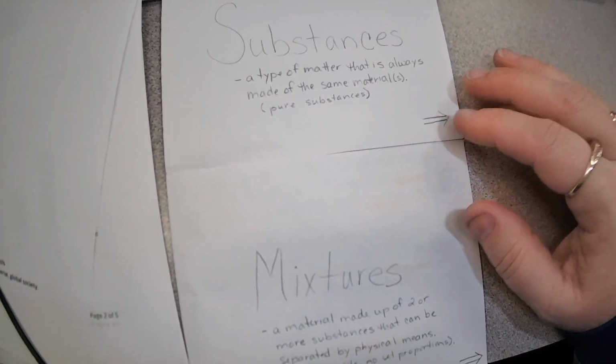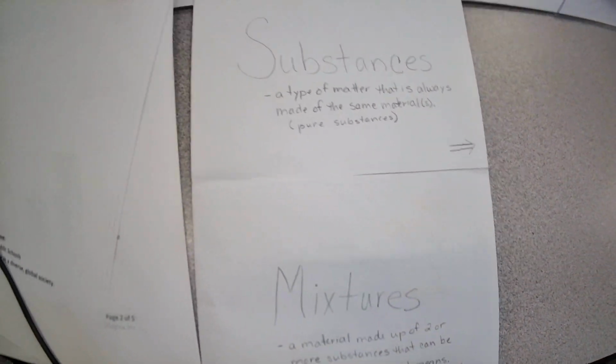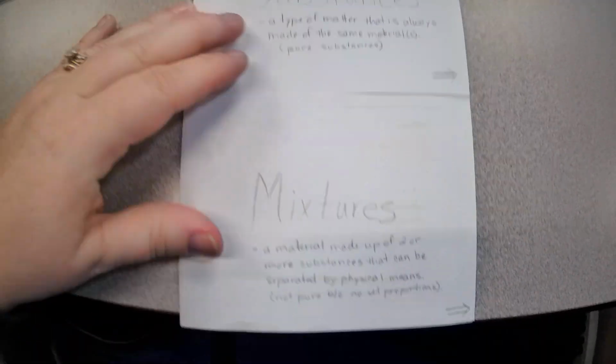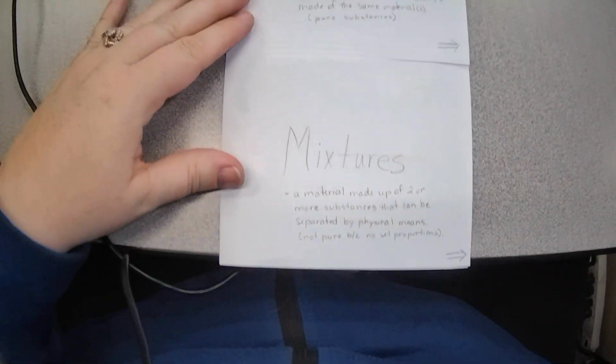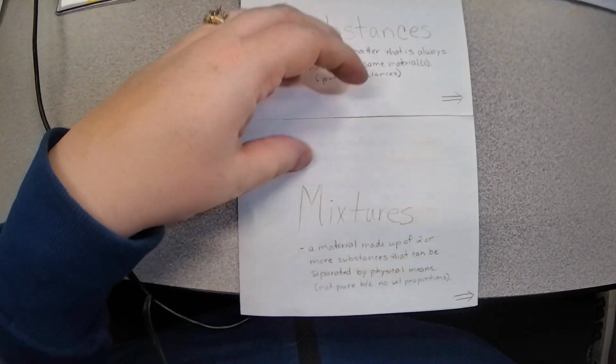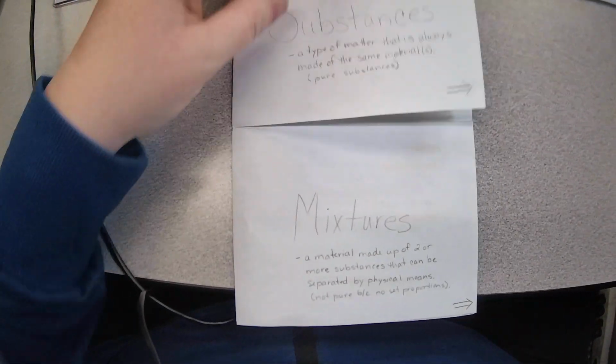Okay, so we're going to start off your notes here. It's going to be a little shaky. I've tried to use a couple different cameras here and it just didn't want to work. So here is your section 1 notes. It looks like this. It is your 2-window foldable. So you can separate these two.